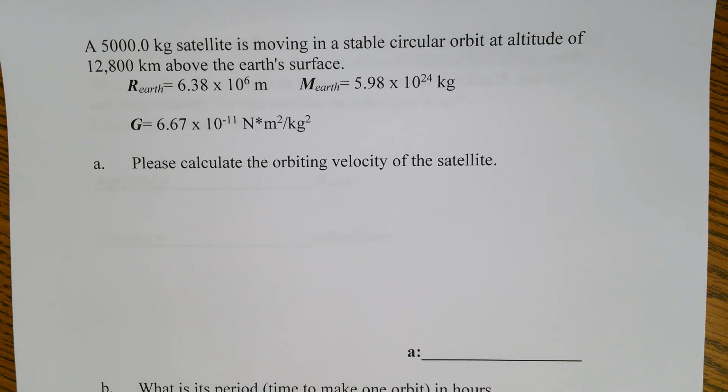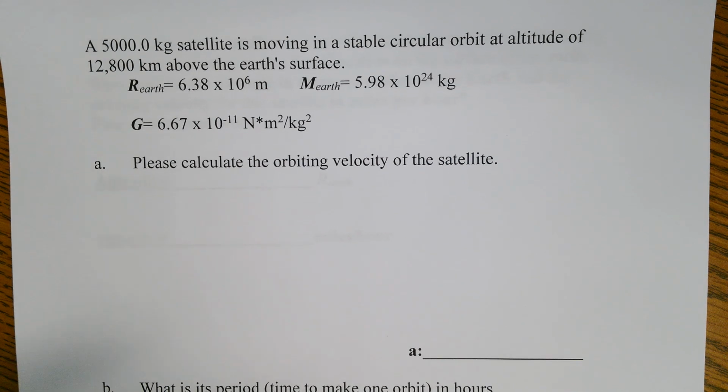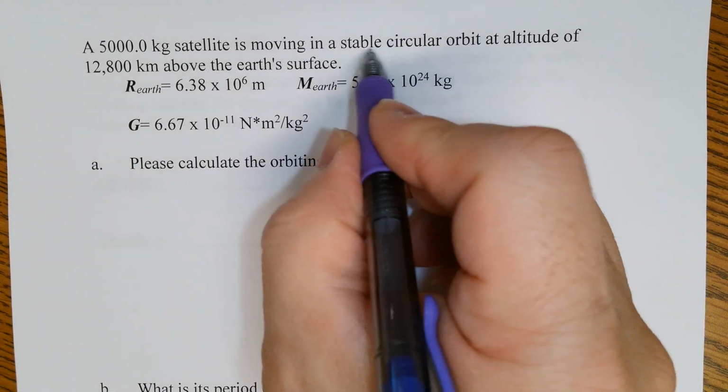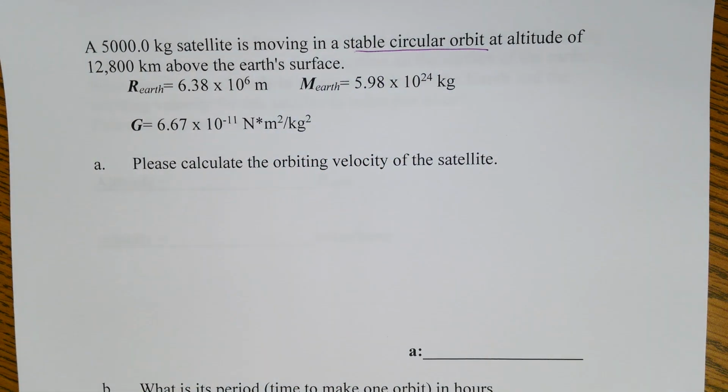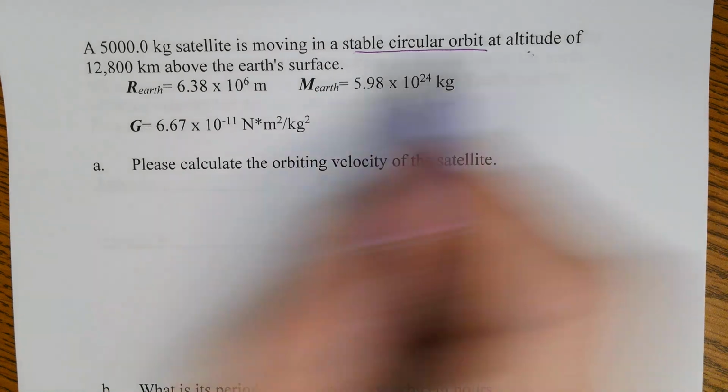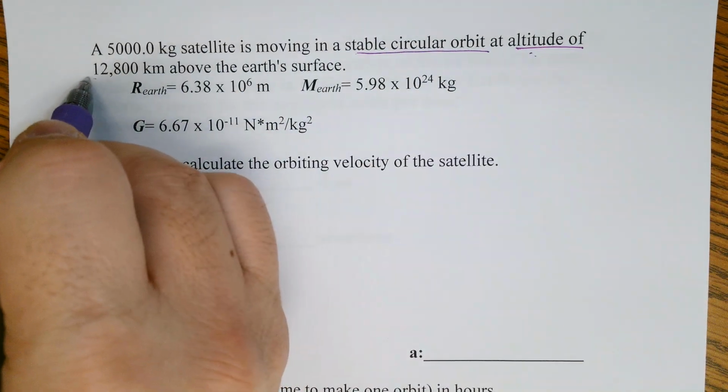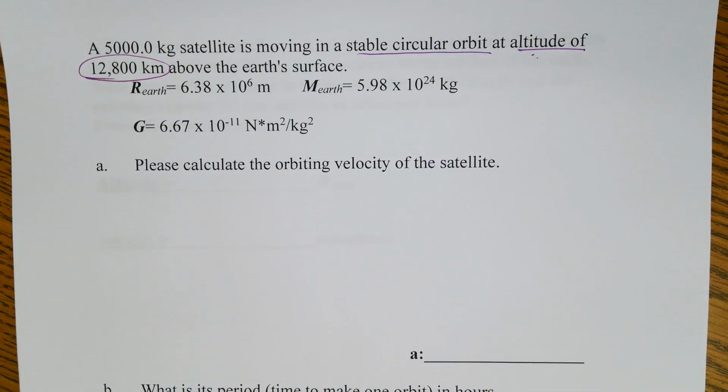All right. So let's take a look at some examples of how we can do the satellite kind of problem. So here we have a 5,000 kilogram satellite moving in a stable circular orbit, and circular orbit is important, right, at an altitude of this many kilometers.